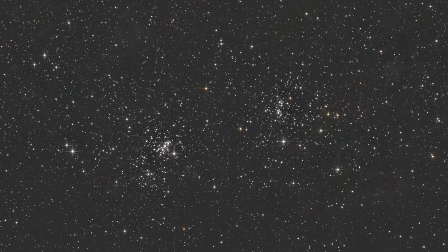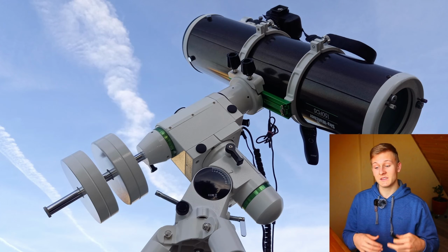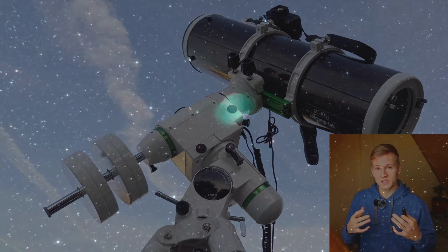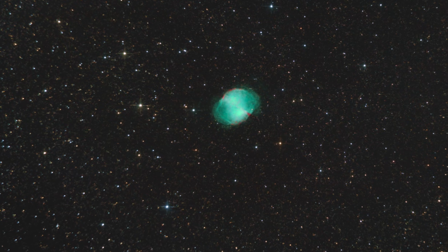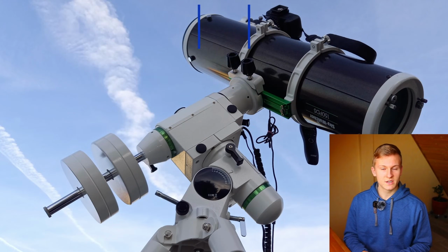After that, I would like to talk about the advantages and disadvantages of using that telescope, and in the end I would like to show you a few images I've captured with that telescope over the past few years. Images of galaxies, nebulae, star clusters, all of those deep sky objects. And in the end I would like to talk about whether I would recommend the telescope or not. So if you're interested in buying the telescope, definitely make sure to watch this entire video.